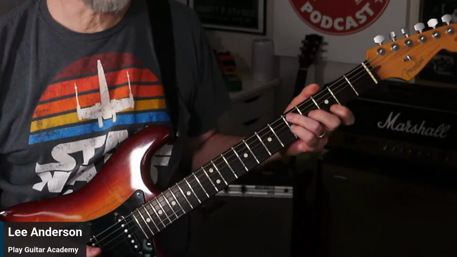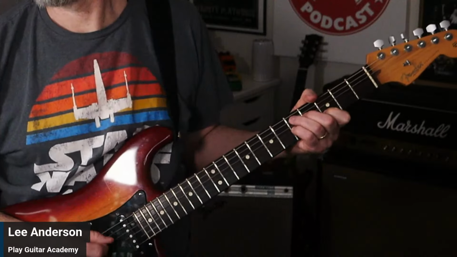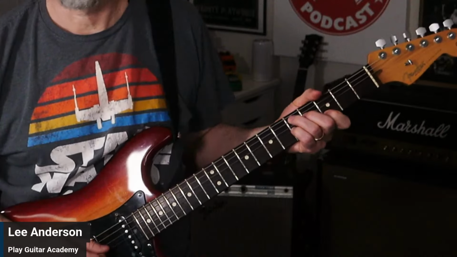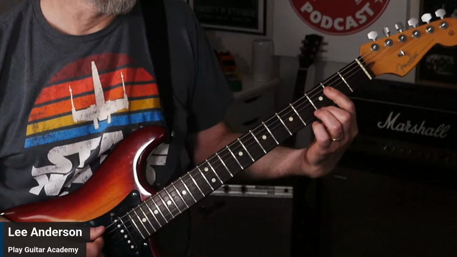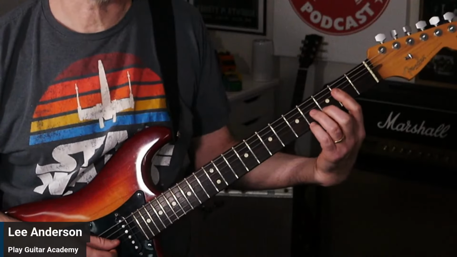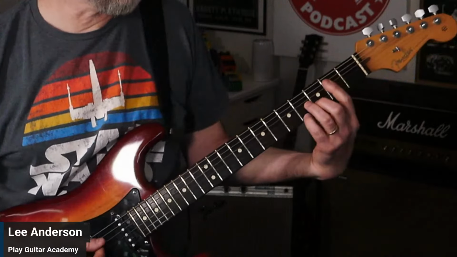Now what's my D7 in this area? Well, it's this C7 shape here. Now if I'm going to an E7, look what I've got. I've got this, it's like an open position D7 shape right there.